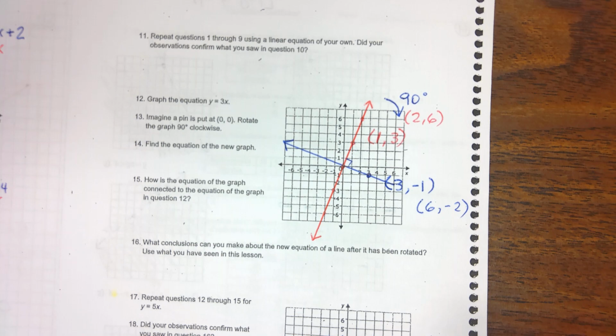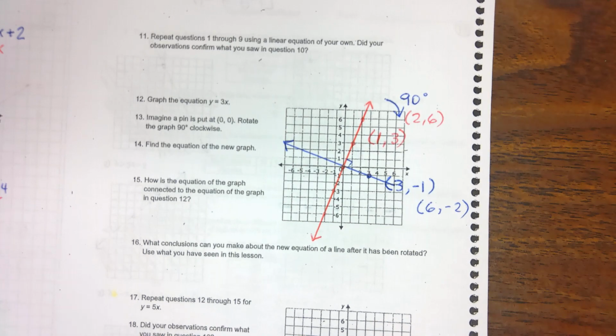What if I rotate it 180 degrees? What happens if I rotate my line 180 degrees? Tenzi? Nothing. Nothing, right? It will be the same line. So your line going this way will become a line going this way, which is still the same because the arrows are on both sides. So it's the same line.